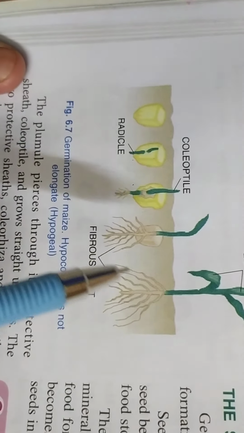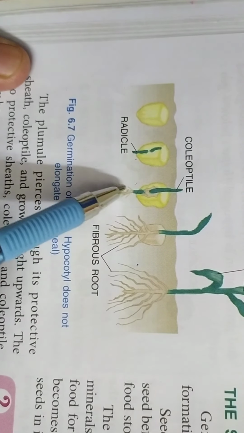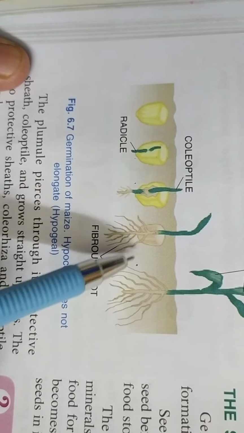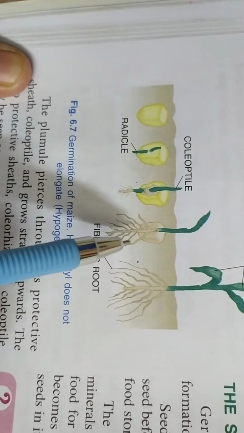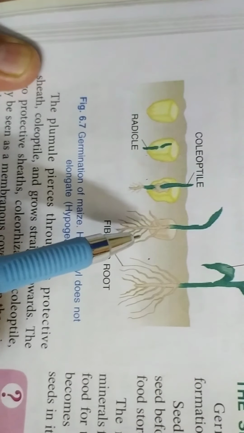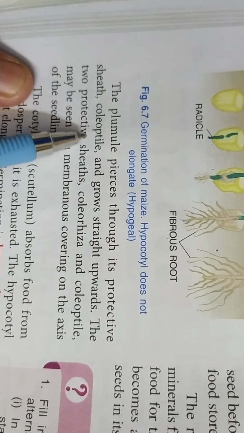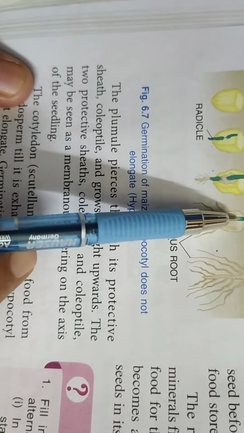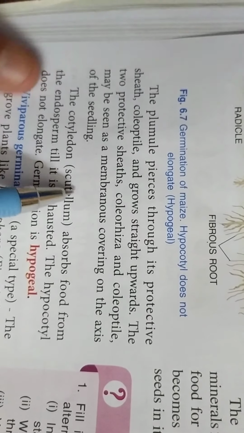It is lost, and then it is taken up. This root will be broken down, and then the next roots come out. We call them adventitious roots or fibrous roots. Here the plumule pierces through its protective sheath, the coleoptile, and grows straight upwards. The plumule grows upwards and it can be seen as a membranous covering.